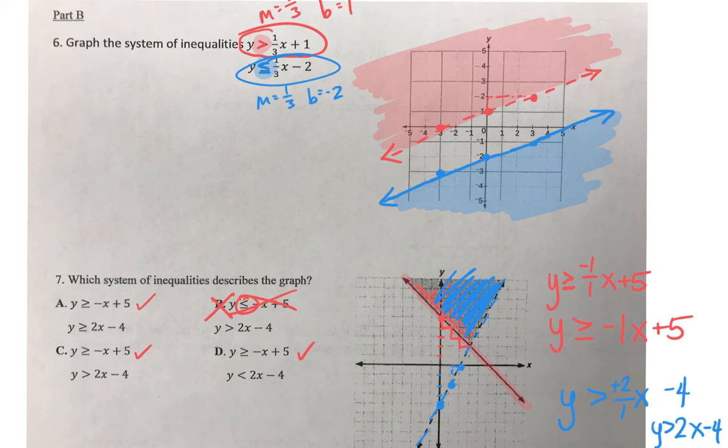So it can't be D because that says less than. So D, you're out of here. Y is greater than 2x minus 4. C looks good. C is definitely the answer. A is out of here because it says greater than or equal to. C is the best answer. It has the right symbols, and they're going the right direction. Everything is good.